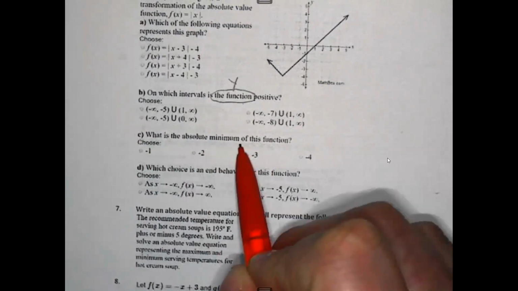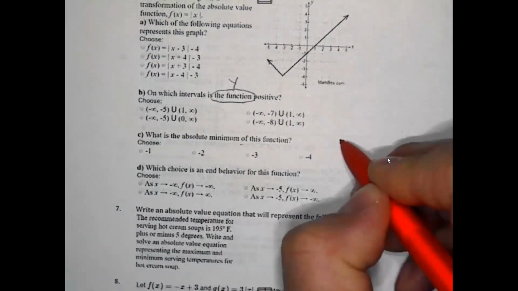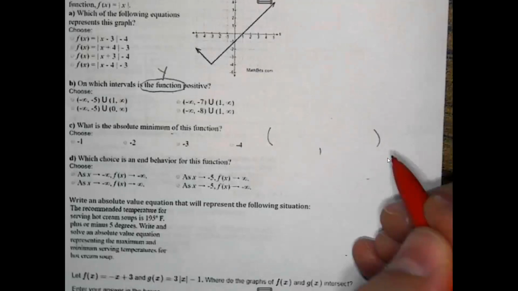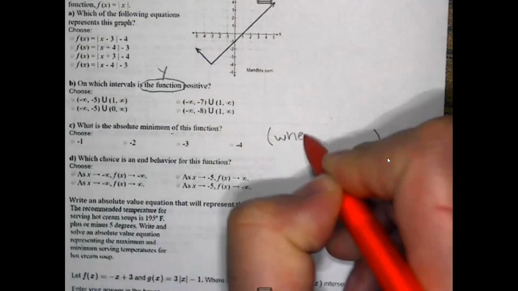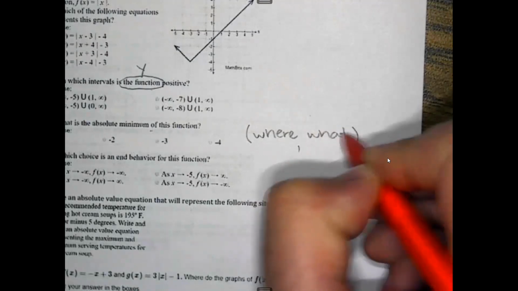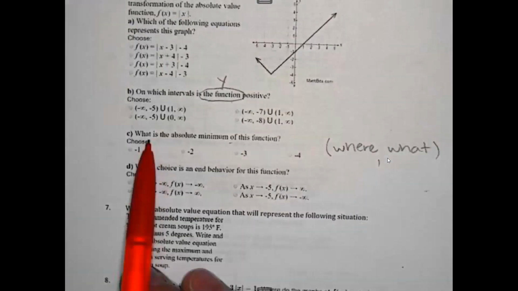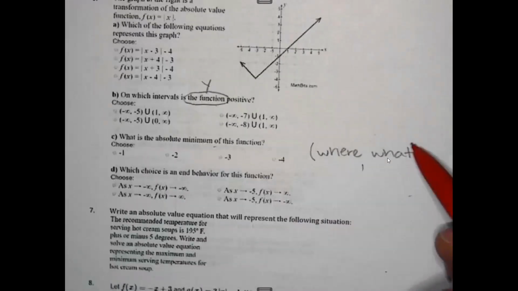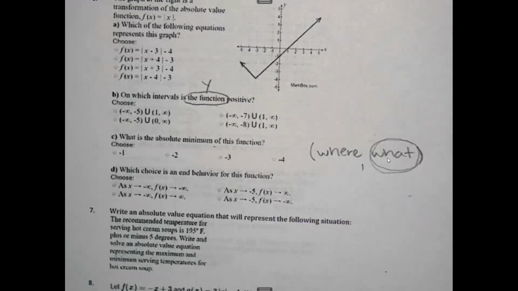A reminder for part C, we've talked about this before, but it's been a while. What is the absolute minimum of this function? We usually used minimums and maximums as 2 points, X and Y. But just a reminder, if they don't use 2 points or 2 coordinates, there's 2 ways they can ask the question. They can ask a where question, and that means they're talking about the X coordinate, or they can ask a what question, and that means they're talking about the Y coordinate. So when they say what is the absolute minimum, that means they're asking for the Y coordinate of the lowest point. What is the lowest point? The Y coordinate there.